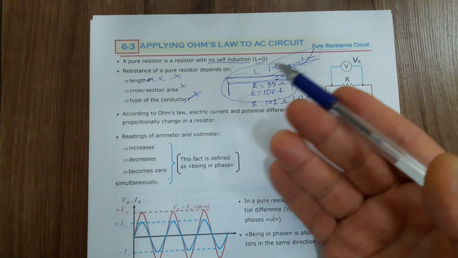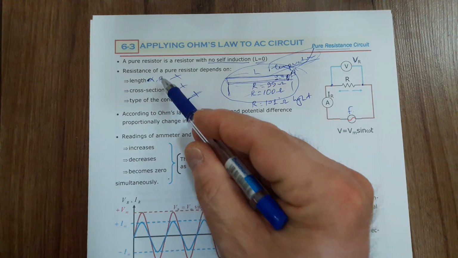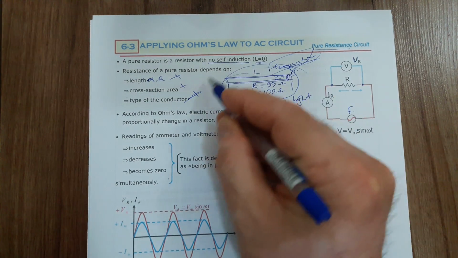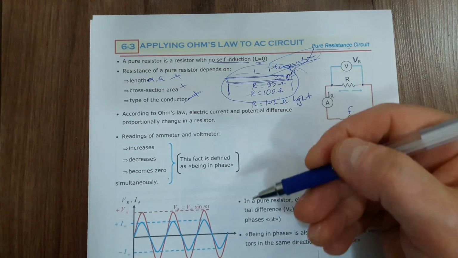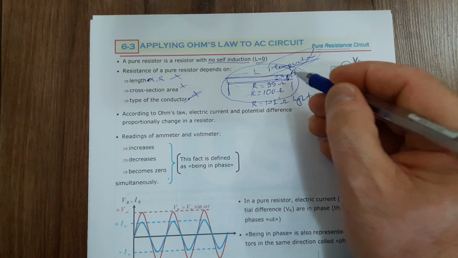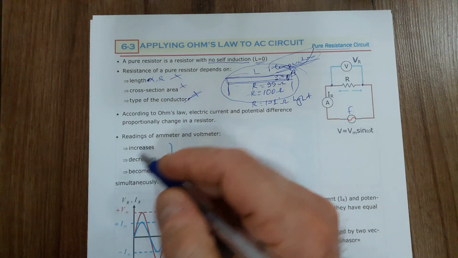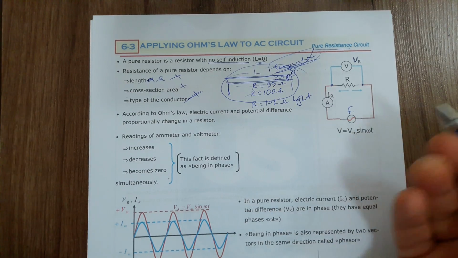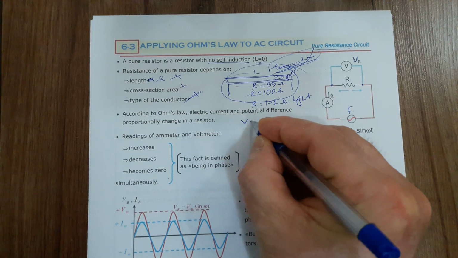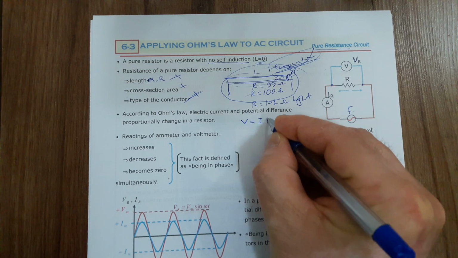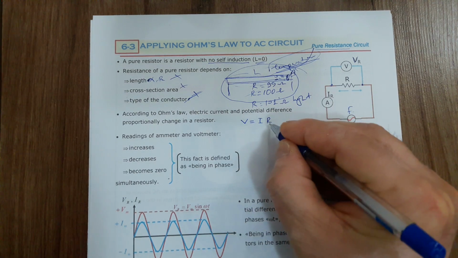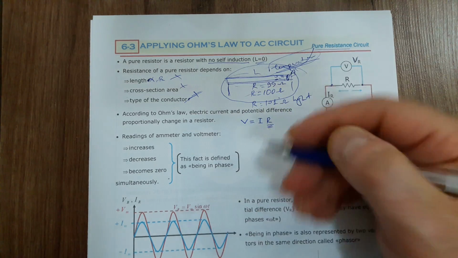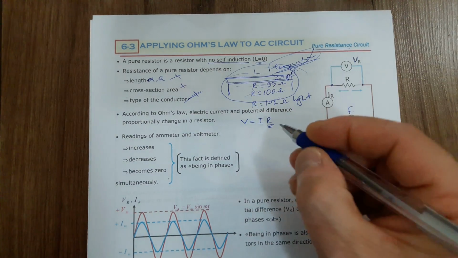So the resistance of a conductor depends on what? Length, area, and type. And when you make a resistor from this conductor, then one more quantity can change that resistance, which is the temperature. So according to Ohm's law, electric current and potential difference change proportionally in a resistor. What is Ohm's law? V is equal to I times R, which means, because R is constant and only changes with temperature, if you don't change the temperature, R of a conductor stays constant.